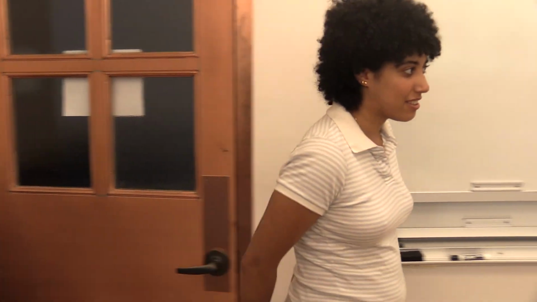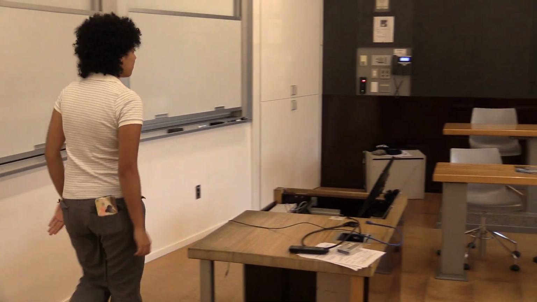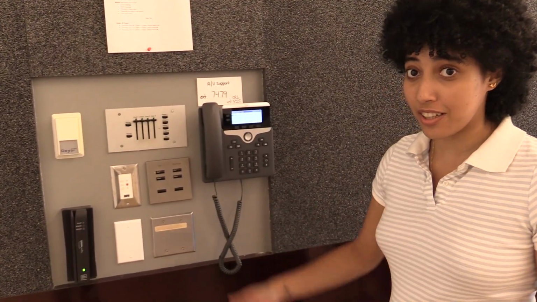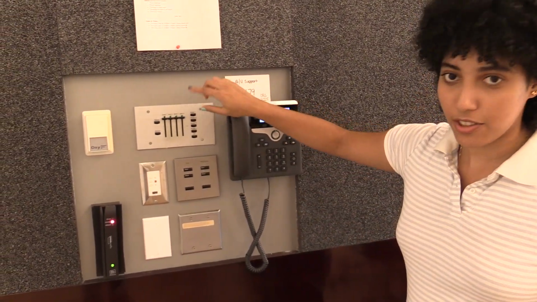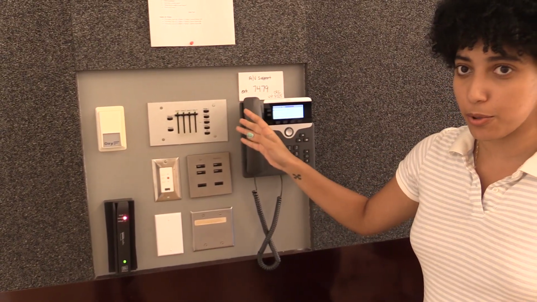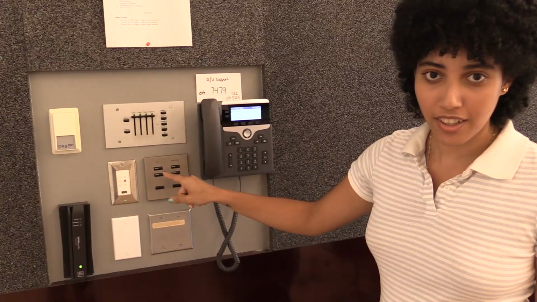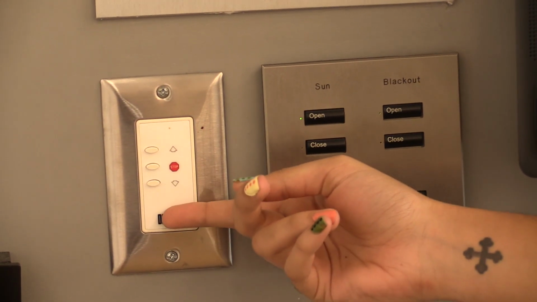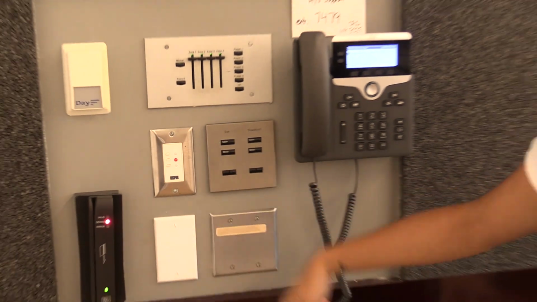When you first walk into the classroom, you can turn on the lights over here. Press on. You can also change the lights on the back wall. You can also change the lights over here. I recommend trying out different presets because different rooms have different settings. And over here is the sun and the blackout. And over here are the controls for the projector screen to go up or down.